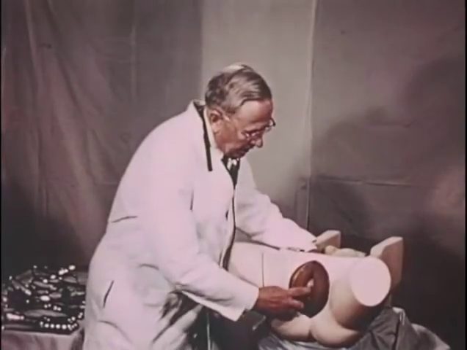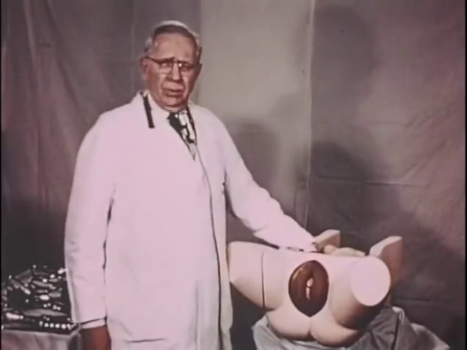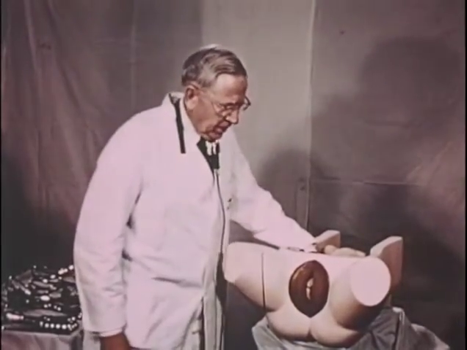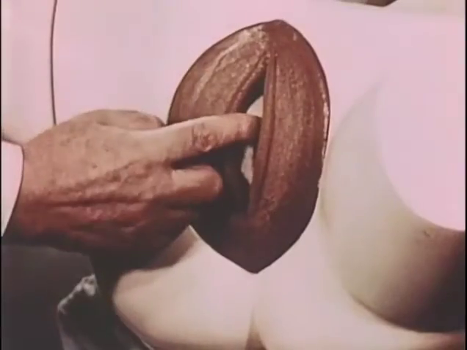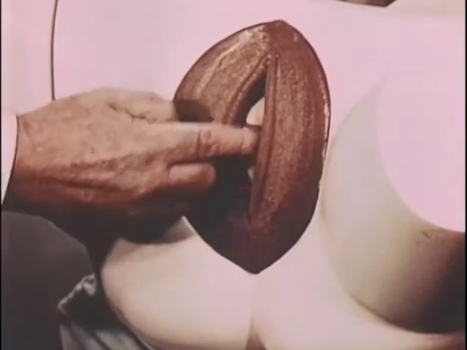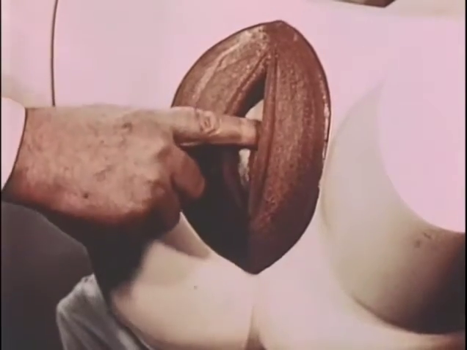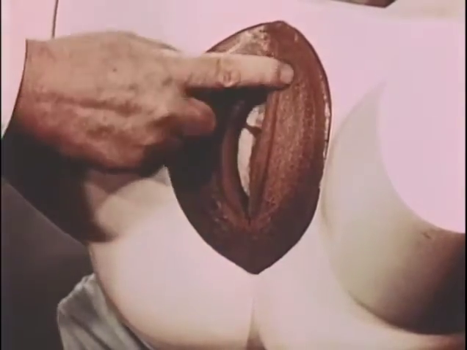And since this is a demonstration of an application of the forceps to an anterior position, our sagittal suture we find is in the right oblique with the posterior fontanelle opposite 1 o'clock.